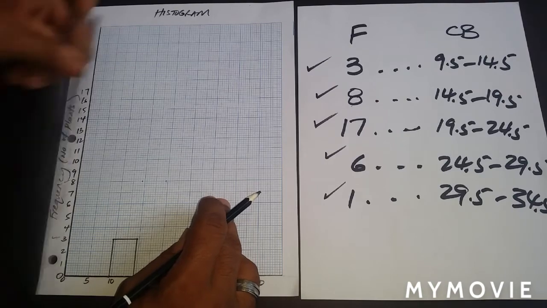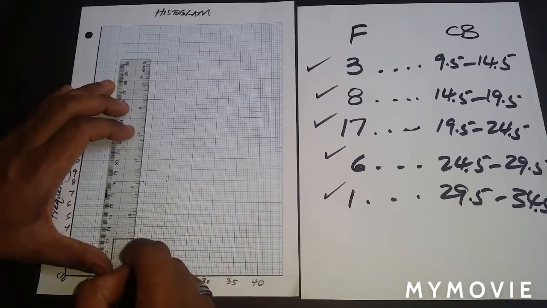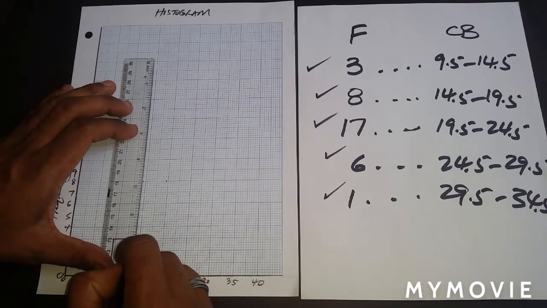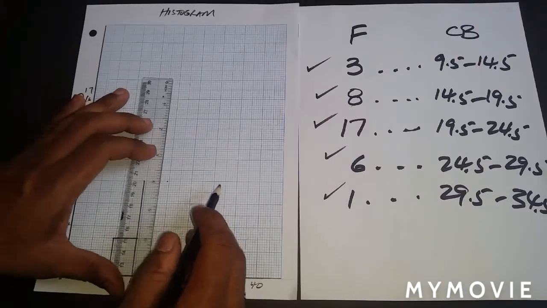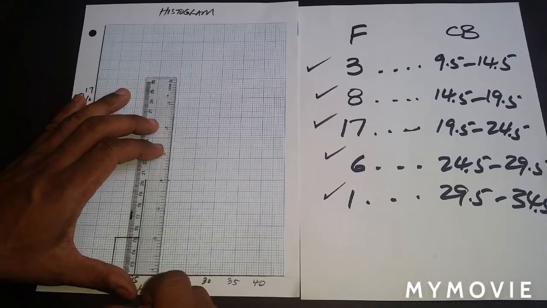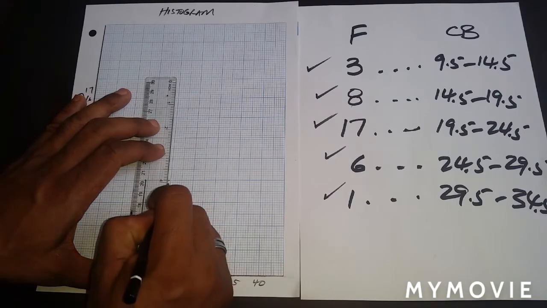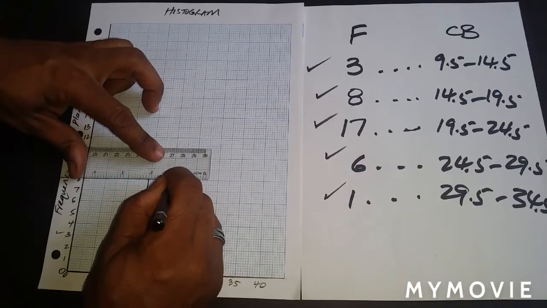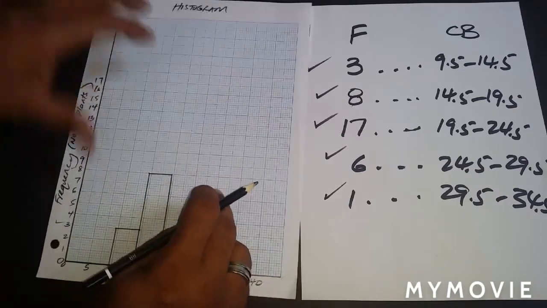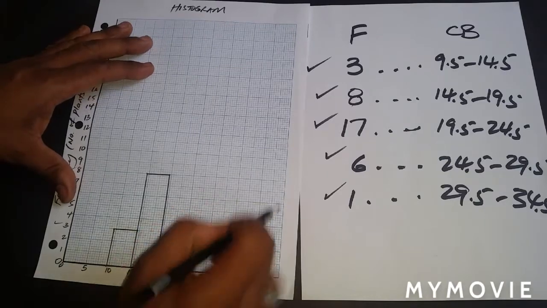I'm just going to extend this line. The histogram is a far easier graph to do than the cumulative frequency curve, obviously. This is a lot less technical, so to speak. So we're going to get this out of the way. Good.